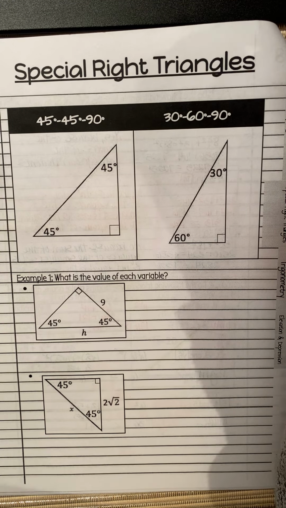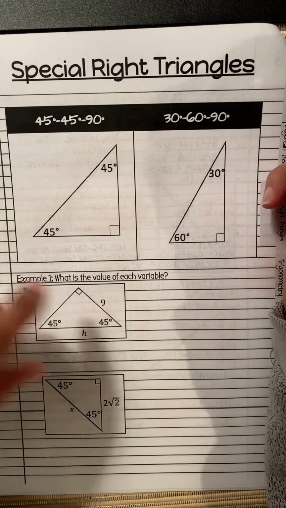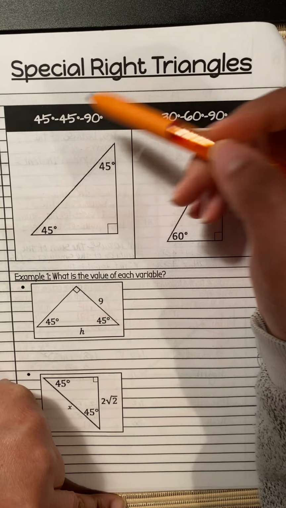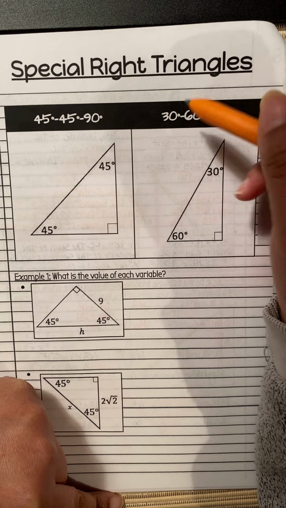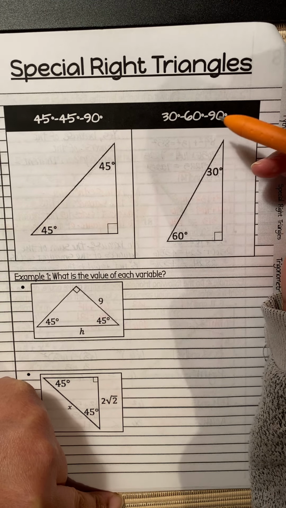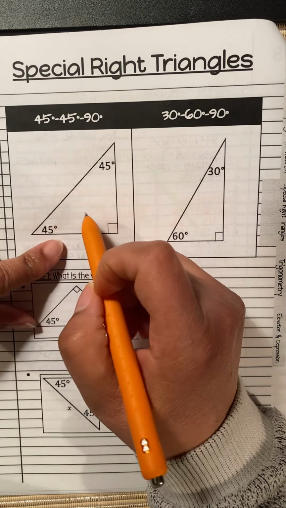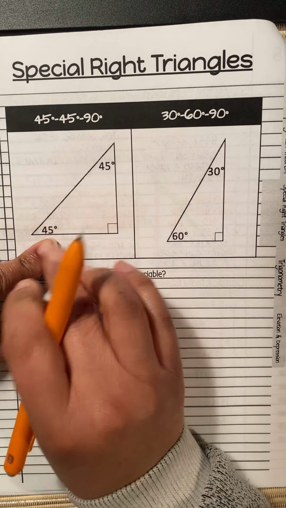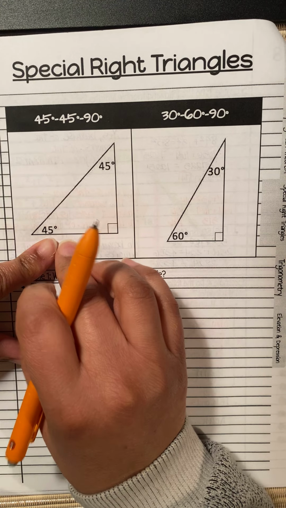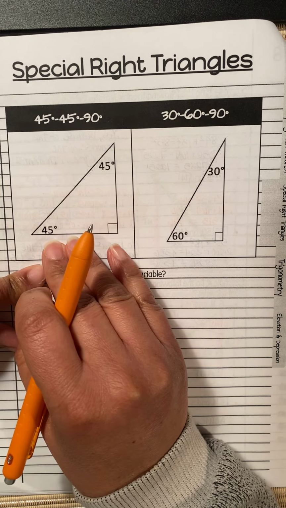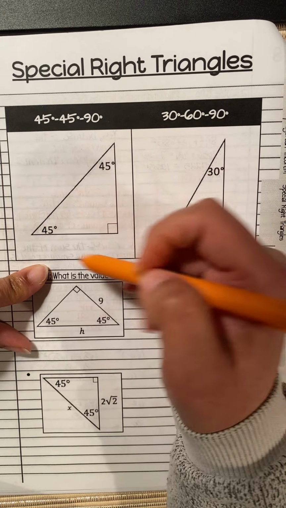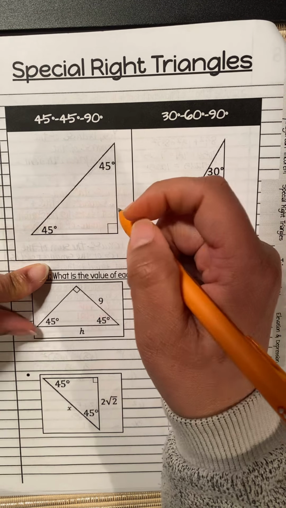All right, we're going to get started with our special right triangles. The special right triangles that we have are 45, 45, 90, and 30, 60, 90 degrees. The first one we're going to look at is the 45, 45, 90. With the 45, 45, 90, these are the things you need to know about the legs and the hypotenuse that make up this triangle.